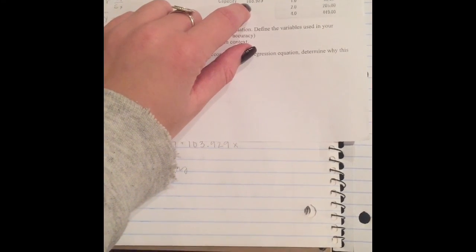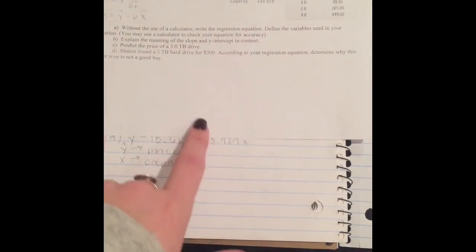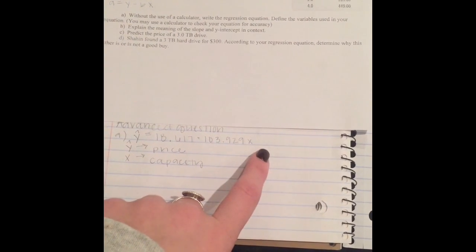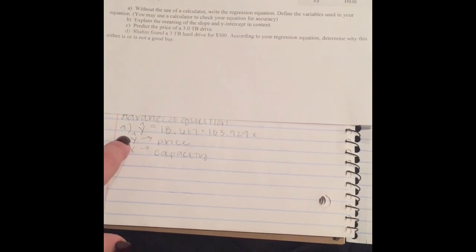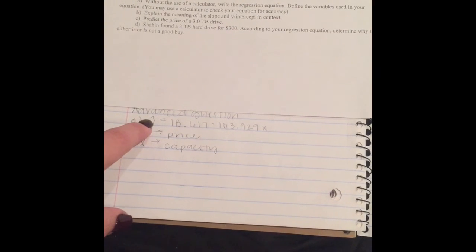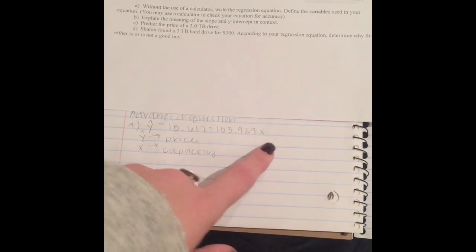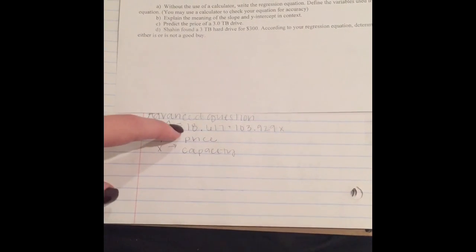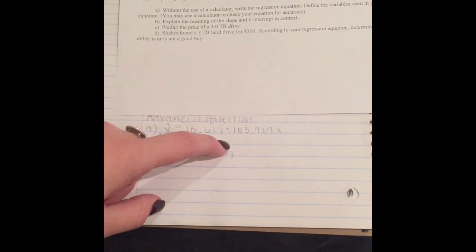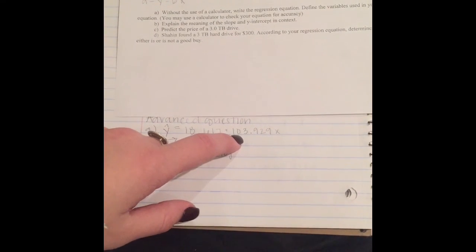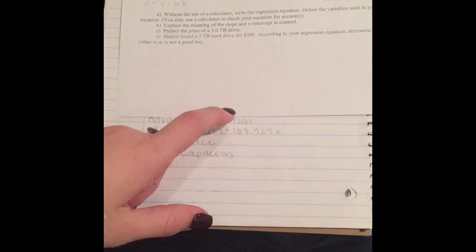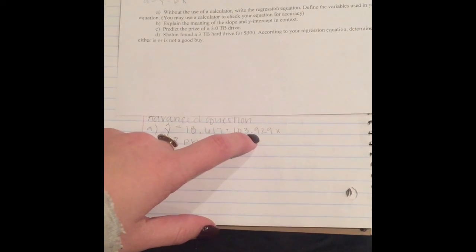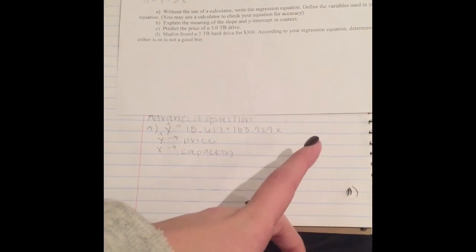It's 103.929. So that ends up being my equation, and I said that y hat is the price and x is the capacity. So basically the equation reads the price equals 18.617 plus 103.929 times the capacity.